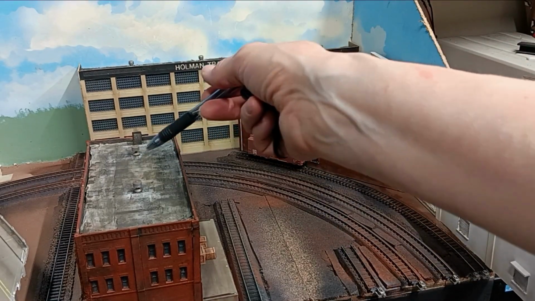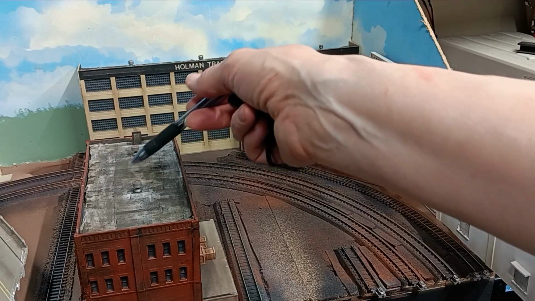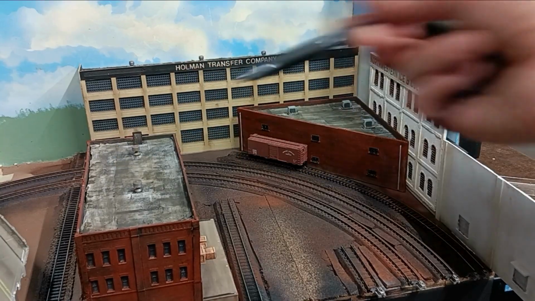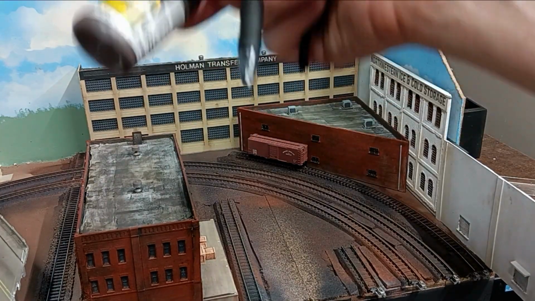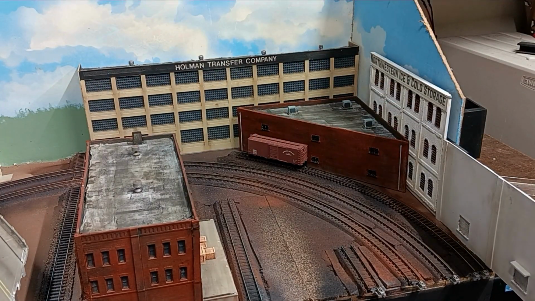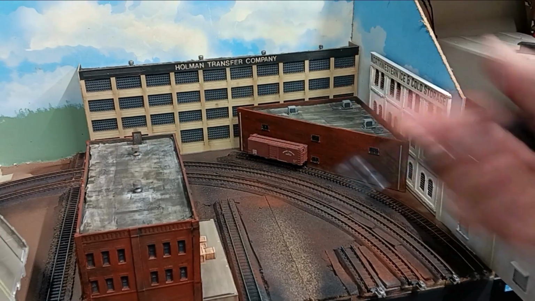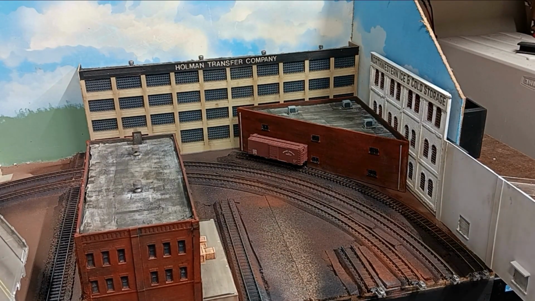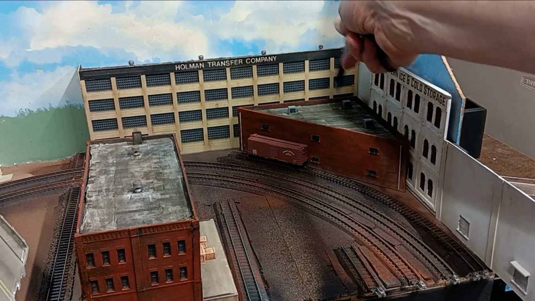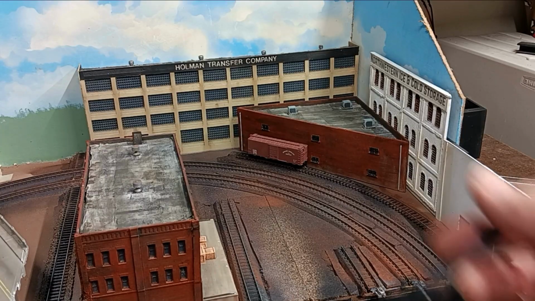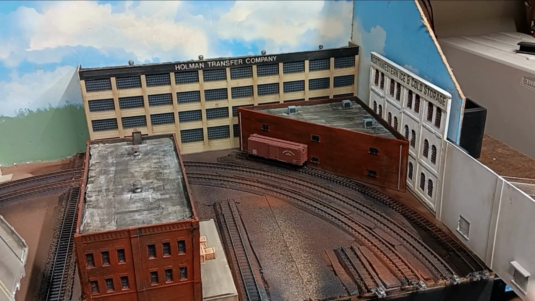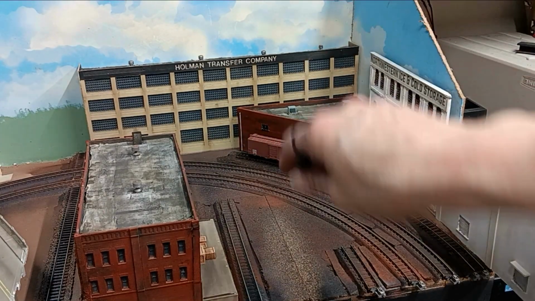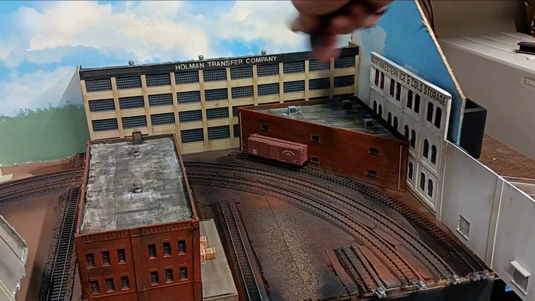And then I also added in here weathering powder, light brown and dark brown, and then some green slime kind of stuff to represent some spots where you have potentially evidence of dried standing water and potentially roof sags in places. Then I added some black weathering powder on top to represent that these are faded original roofs rather than the white roofs of today.